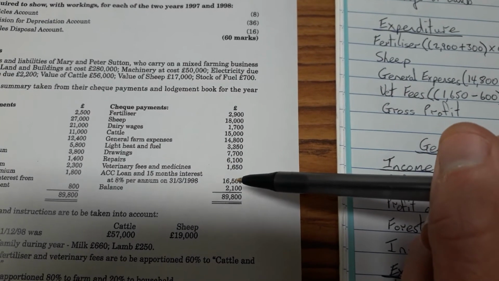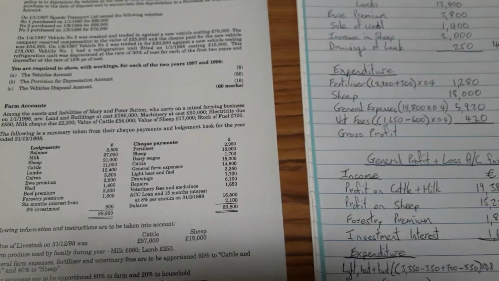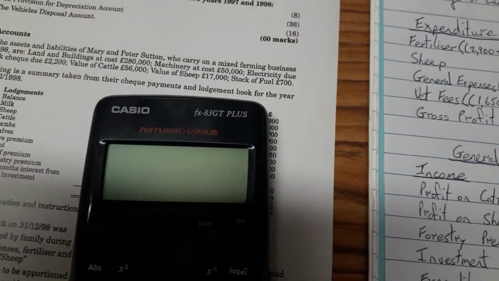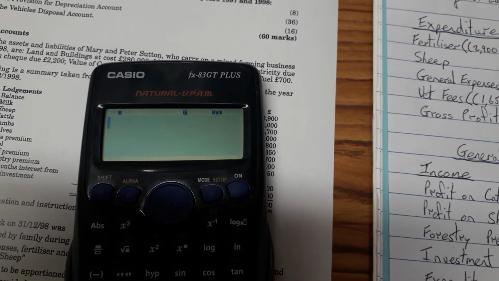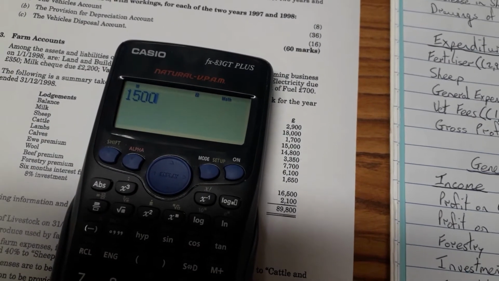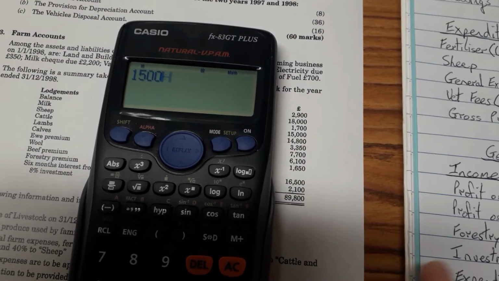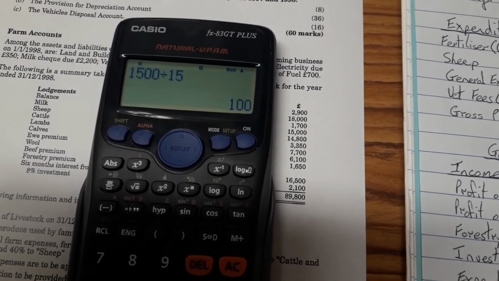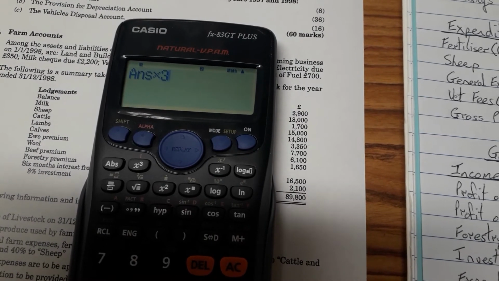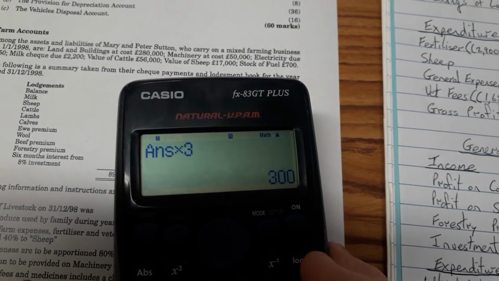So if we did our little calculation here again, where we worked it out at the very beginning of the question, we worked that out that 1,500 was the total amount of the 15 months of interest. So if we divide by 15, we get 1 month's interest, and if we multiply by 3, we get 3 months interest. So 300 is 3 months interest.